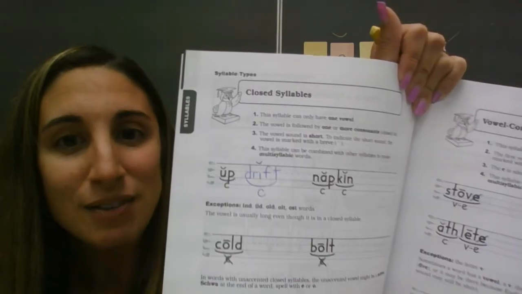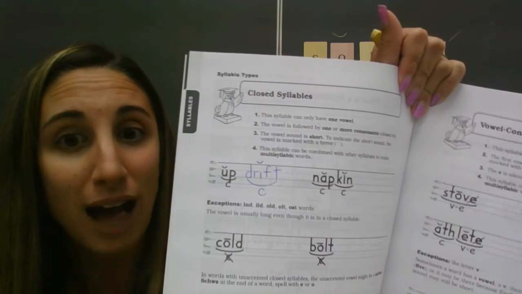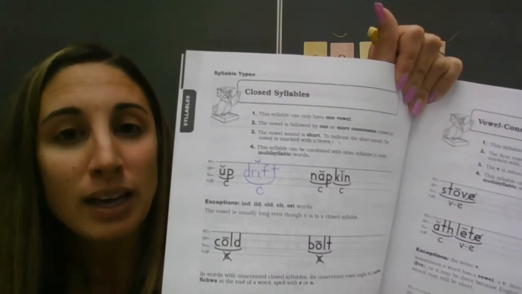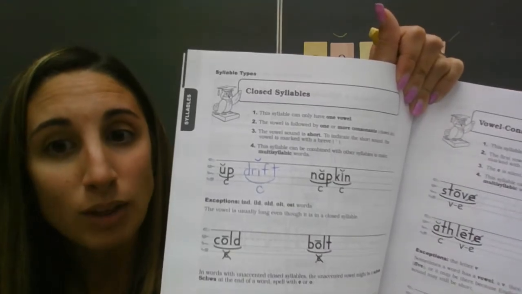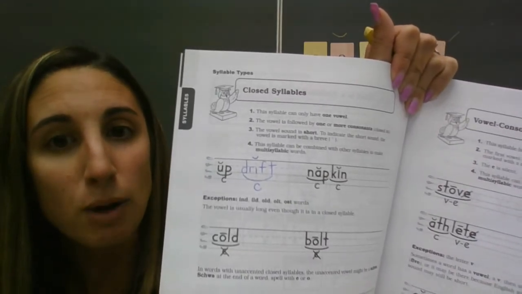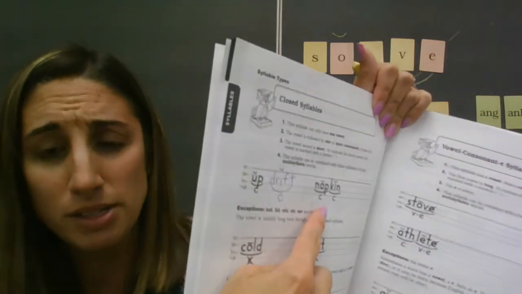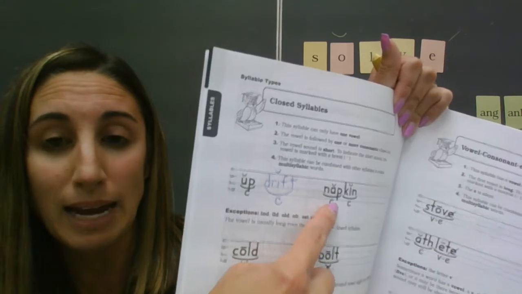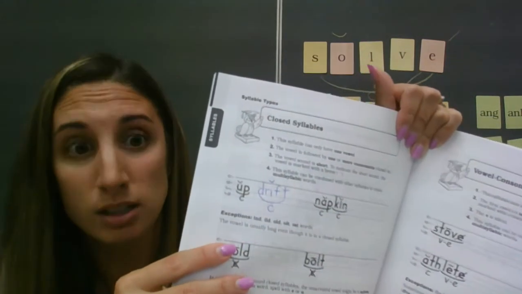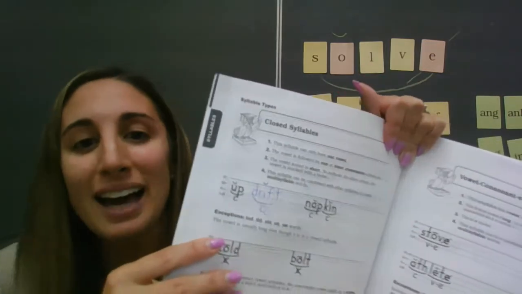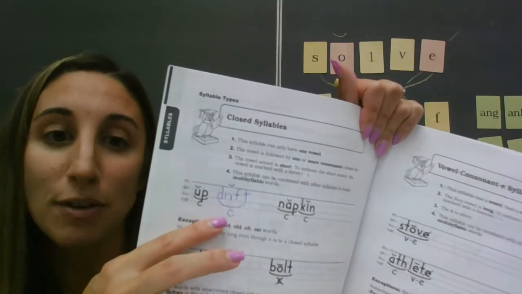Number 3 says the vowel sound is short. To indicate the short sound, the vowel is marked with a breve. And number 4 says this syllable can be combined with other syllables to make multisyllabic words. Napkin is a multisyllabic word that is made up of 2 closed syllables. Okay? The word that we added in between up and napkin, if you can see right here, is drift.